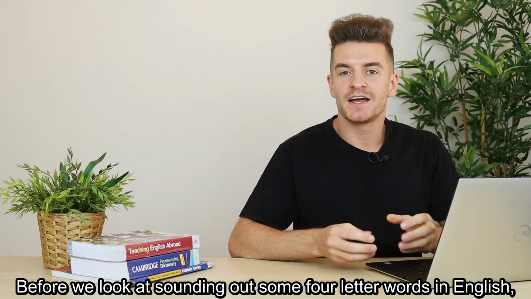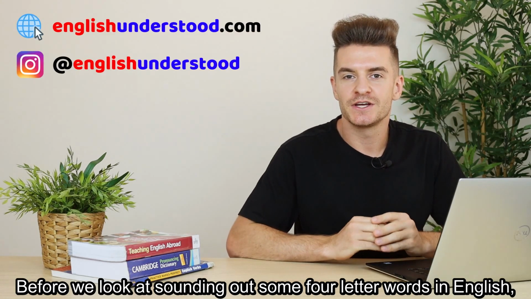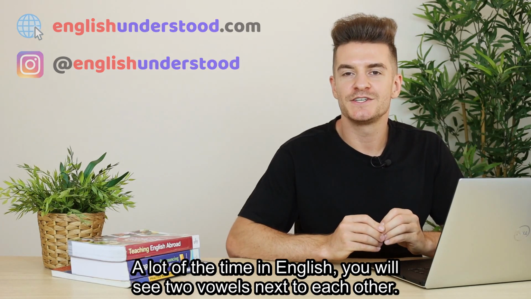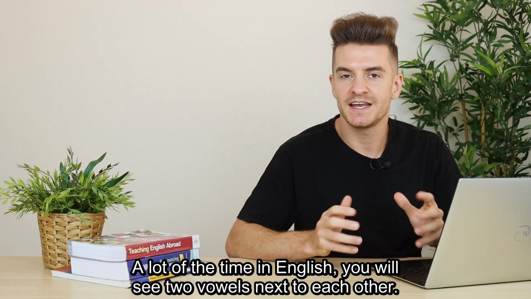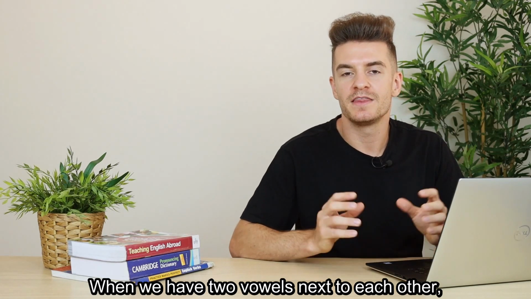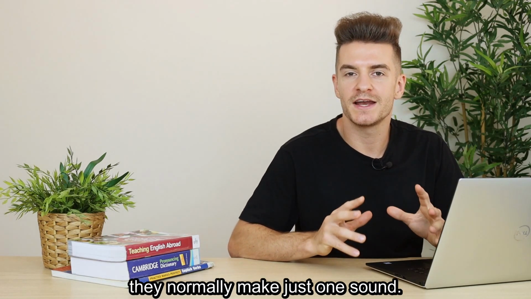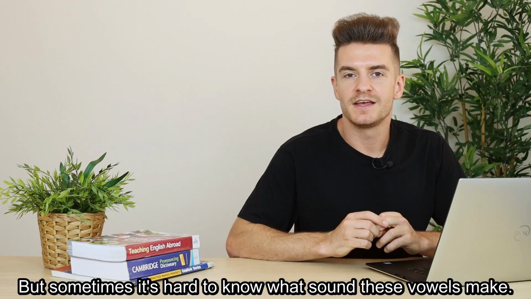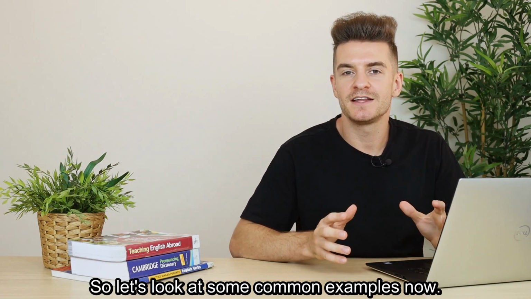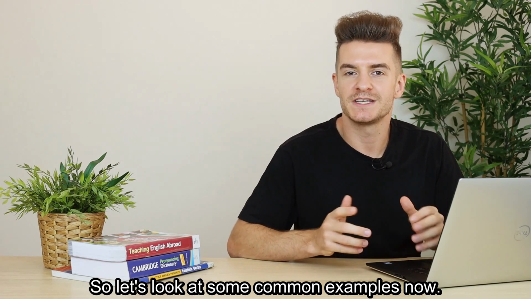Okay, we've learned to sound out some 3-letter words. Before we look at sounding out some 4-letter words in English, we need to learn some new sounds. A lot of the time in English, you will see 2 vowels next to each other. When we have 2 vowels next to each other, they normally make just one sound. But sometimes it's hard to know what sound these vowels make. So let's look at some common examples now.